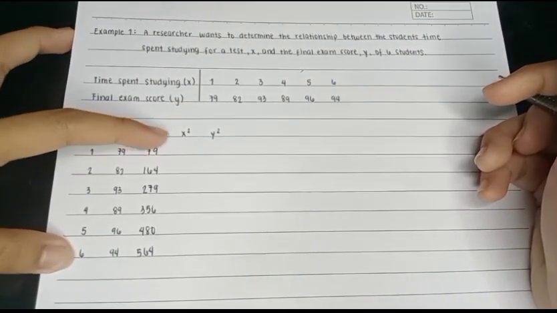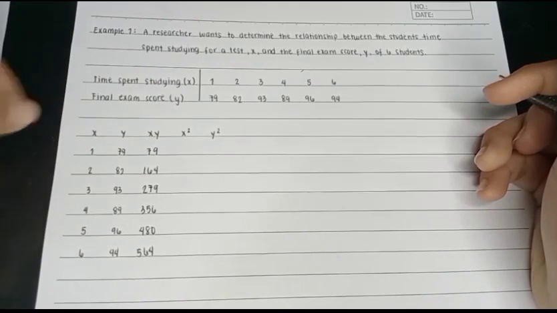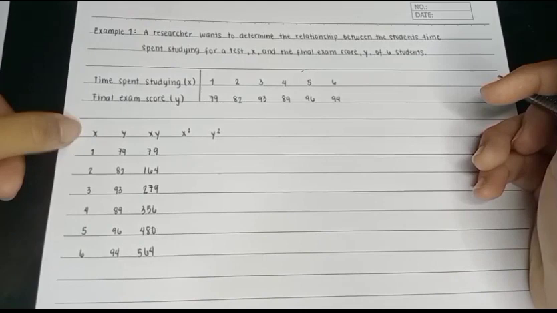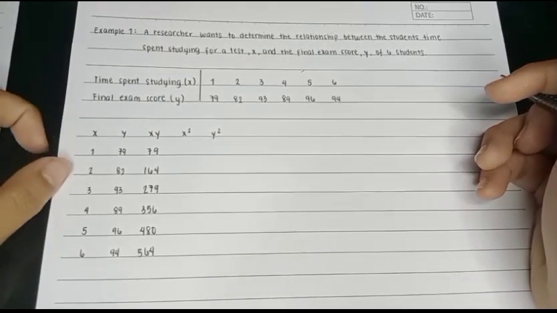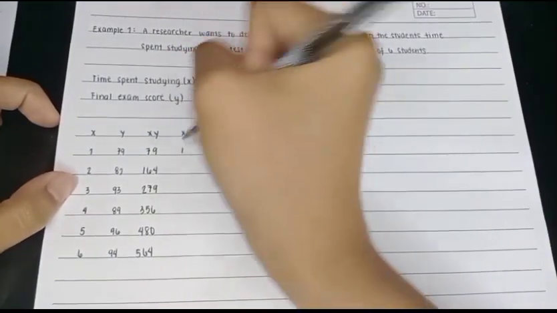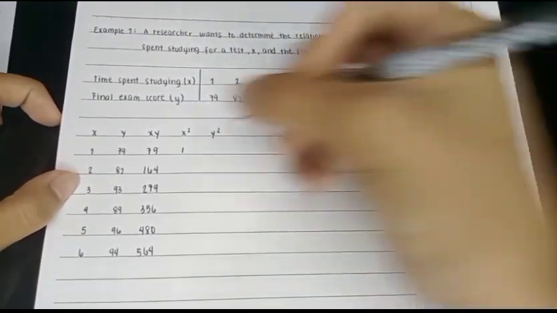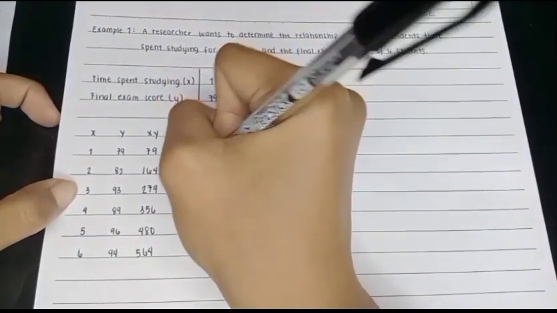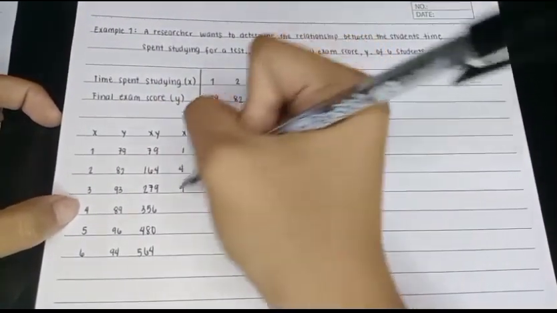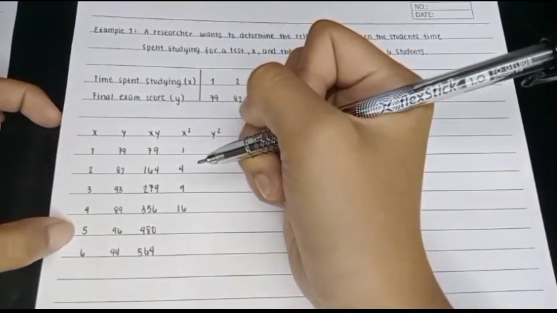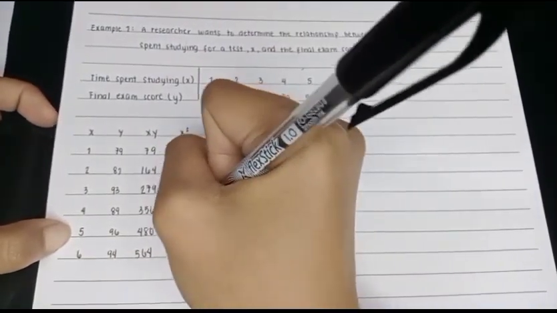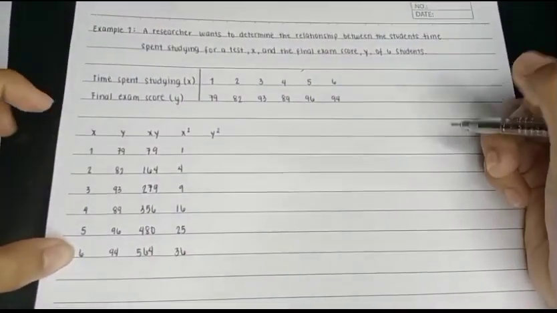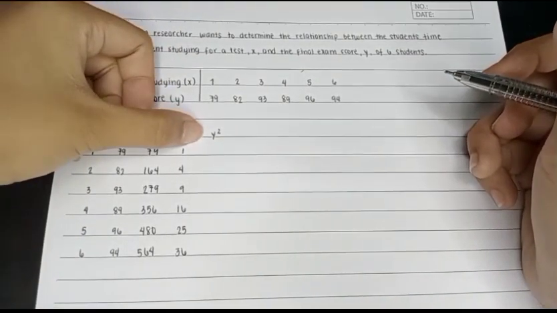So, here we go to x squared. What we will do for x squared is just square the values of our x. So, 1 squared is equal to 1. 2 squared is equal to 4. 3 squared is equal to 9. Then, 4 squared is equal to 16. 5 squared is equal to 25. Then, 6 squared is equal to 36. Then, after that, here we go to our y squared.